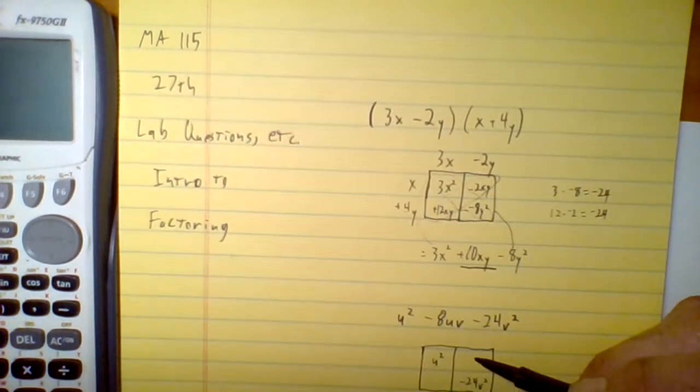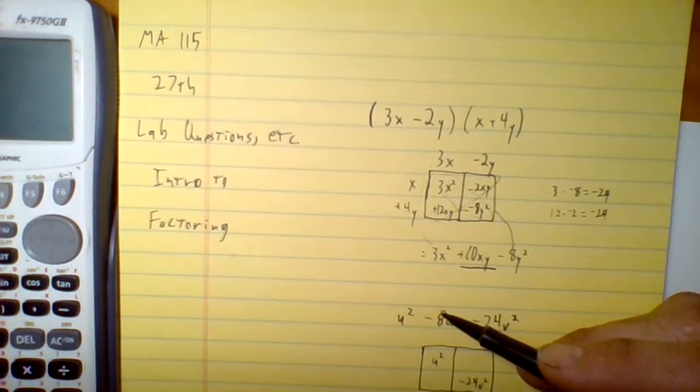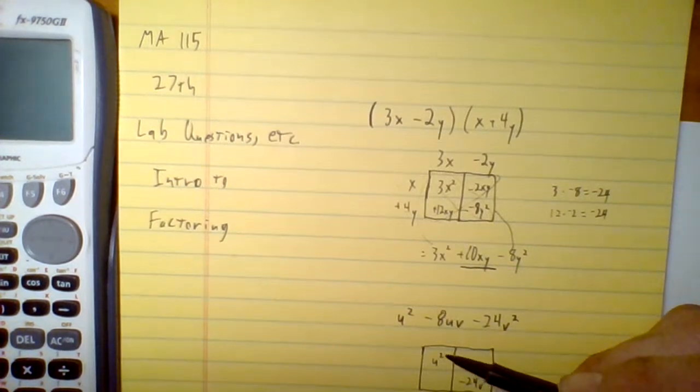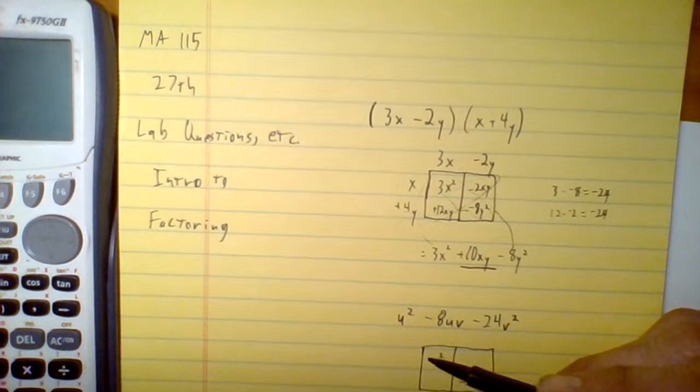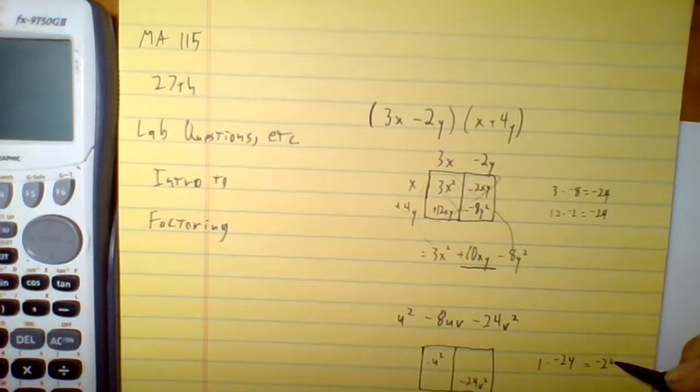Those two things have to add up to negative 8, but they also have to multiply to this product. This is a 1, really. So 1 times negative 24 is also negative 24. I happen to get the same number there. But I need two numbers that multiply to negative 24 that also add up to negative 8. Is that even possible here?